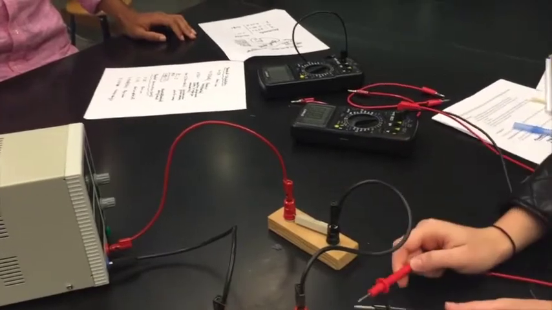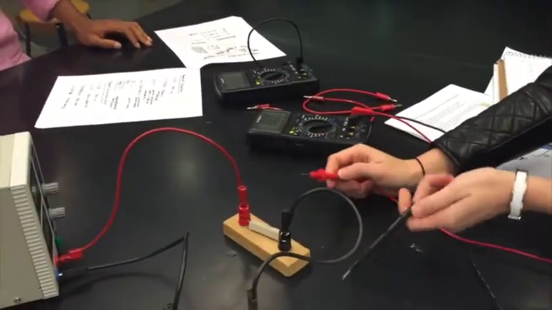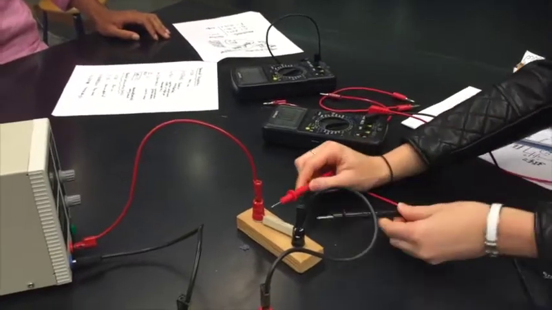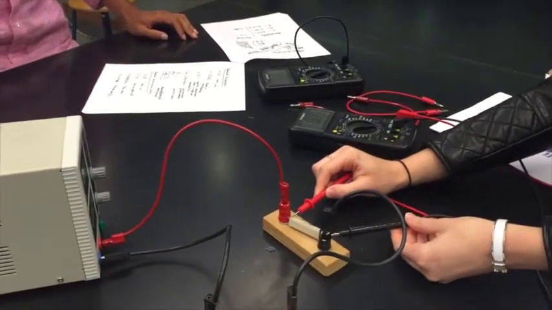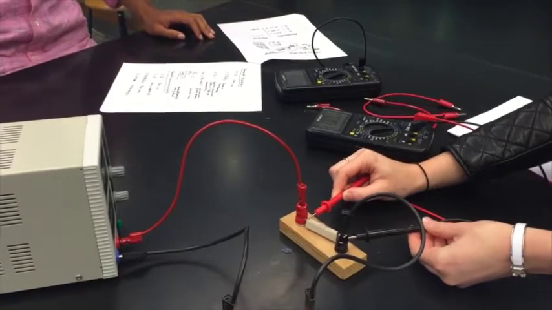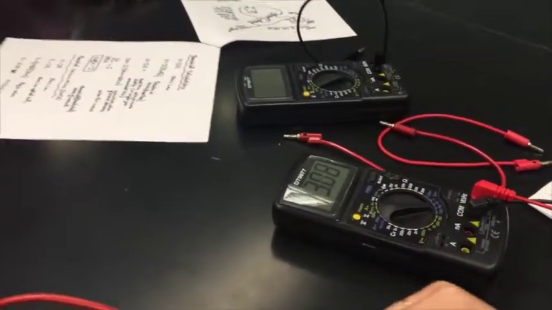Now I want to read the voltage at each one of these resistors, and hopefully it should add up to about 10 volts because we're putting 10 volts from the power supply into the whole circuit. So that's about 3.4. That's looking good.